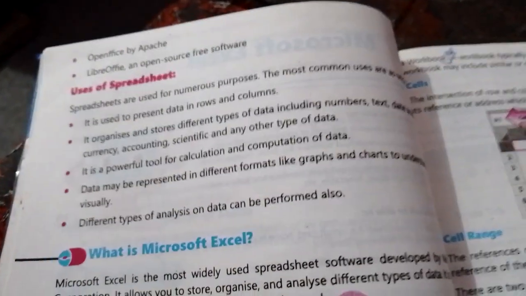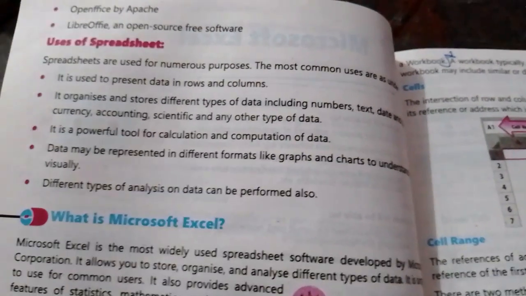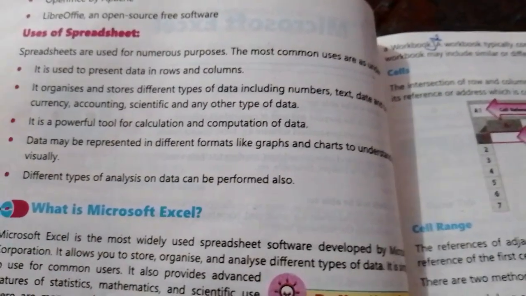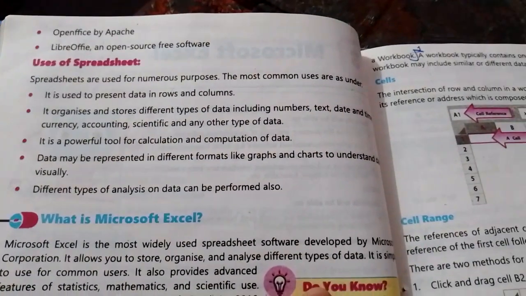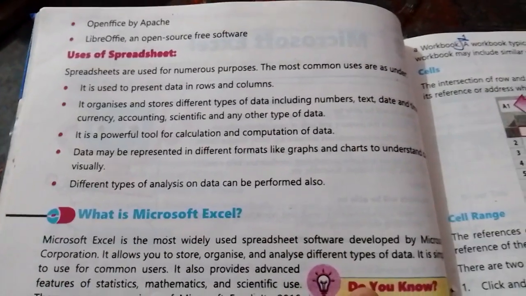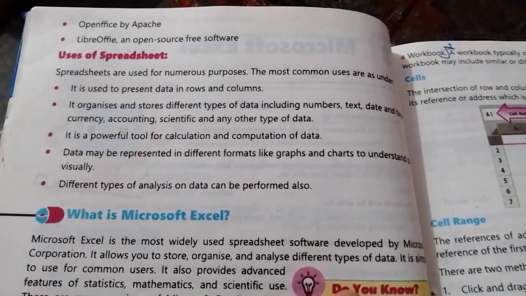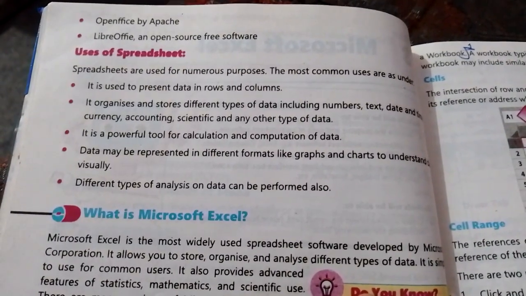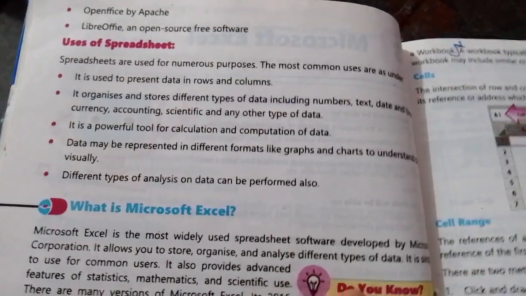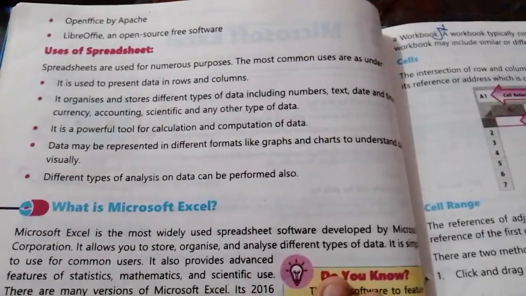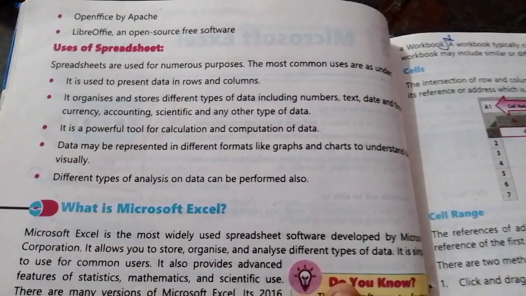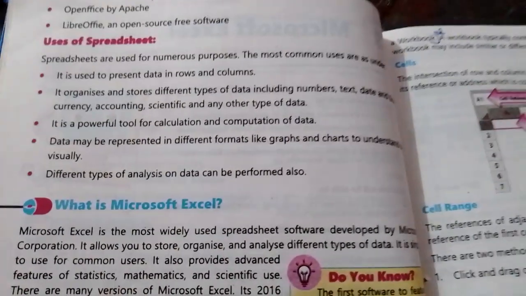Uses of a spreadsheet. Spreadsheets are used for various purposes. The most common use is to present data in rows and columns. It organizes and stores different types of data including number, text, date and time, currency, accounting, scientific and any other type of data. It is a powerful tool for calculation and computation of data. Data may be represented in different formats like graphs and charts to understand data visually. Different types of analysis on data can be performed also.